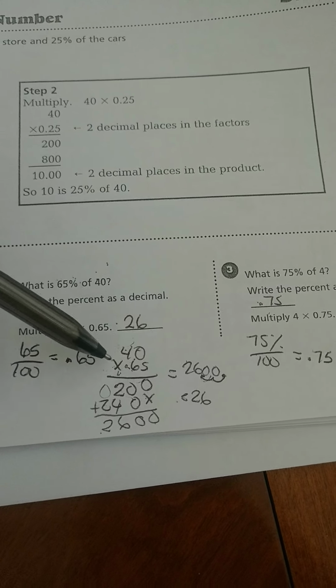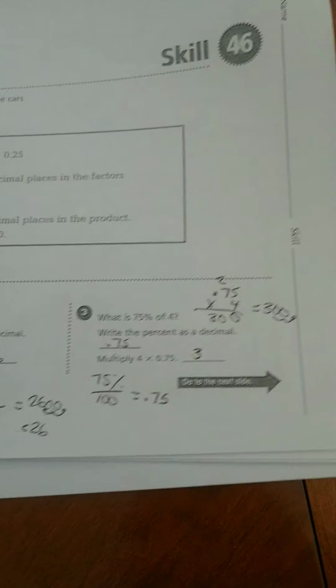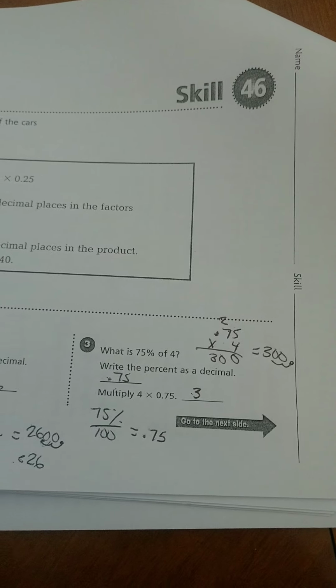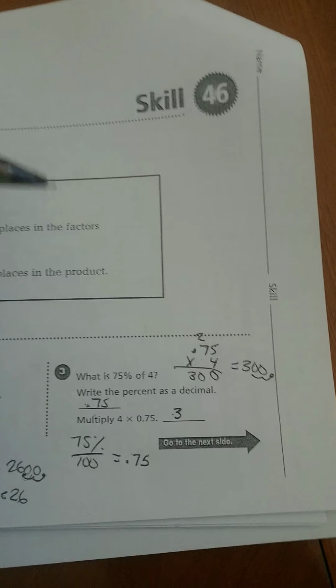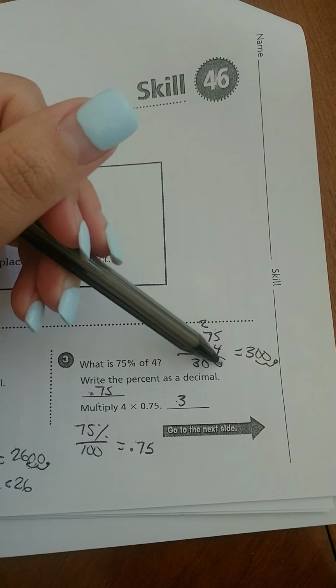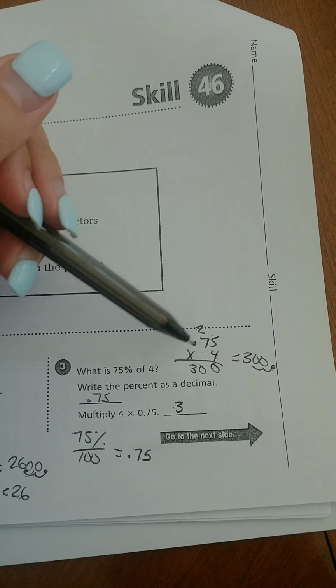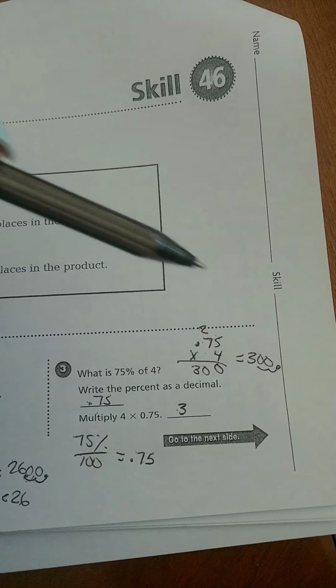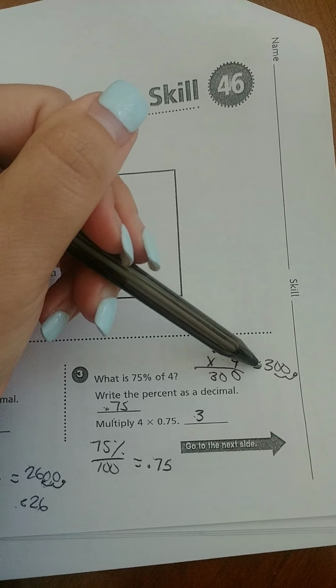As you can see here, I went ahead and used my decimals at the bottom when I multiplied, but because my whole number is so small, I went ahead and put it on the bottom just to make life easy on myself. So I have 4 times 5, which is 20, drop the 0, carry the 2. 4 times 7 is 28, plus 2, which is 30. So I get a total of 300.